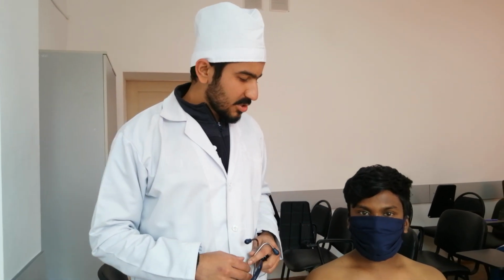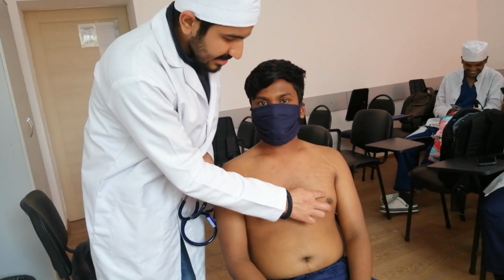My name is Mohit. I am of OMA 223 and today we are going to see the auscultation of the heart. First we are going to check out the mitral valve point, which is located in the fifth intercostal space, mid-clavicular line, left side here.